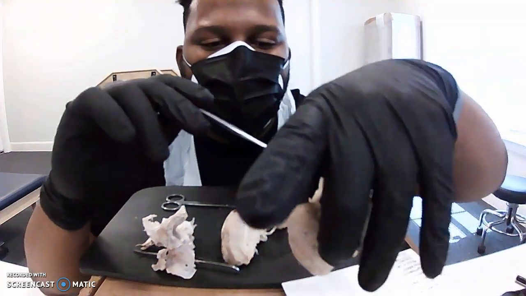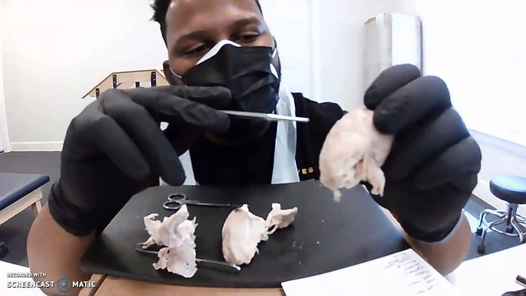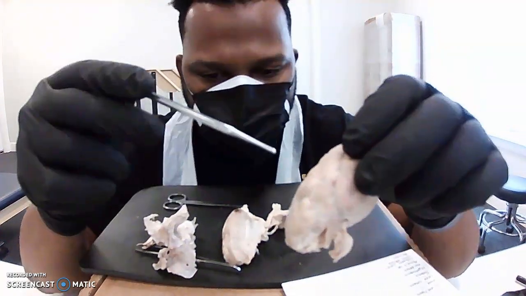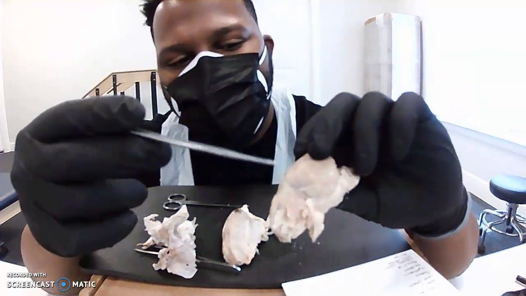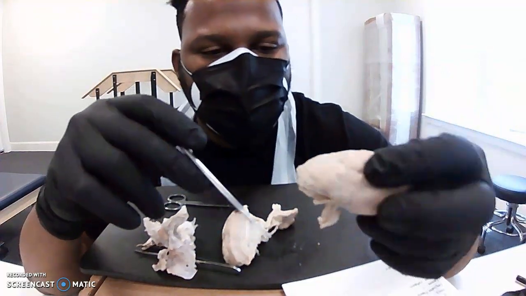You have the occipital lobe in the back. You have the parietal sort of on the top side, and then you have the temporal down here, where your temples would be.